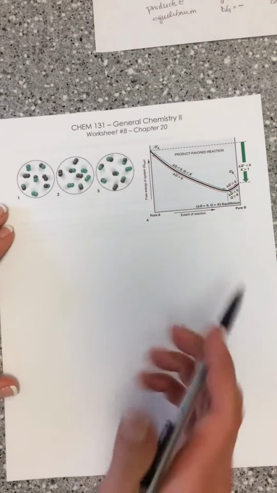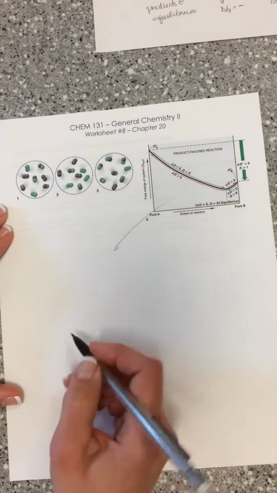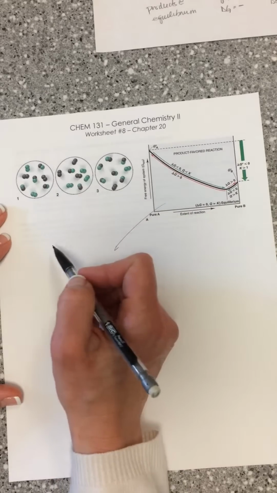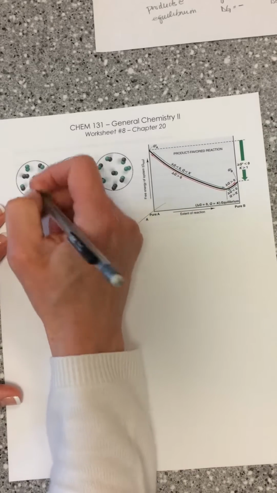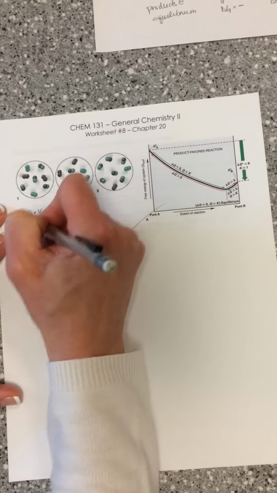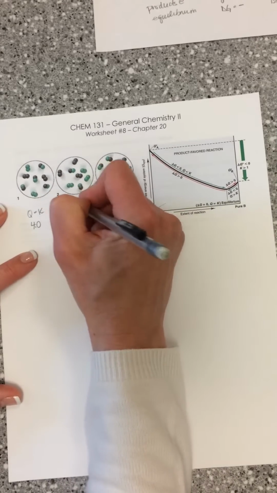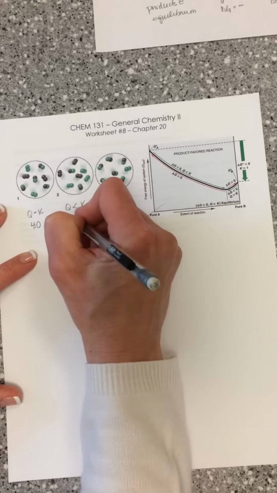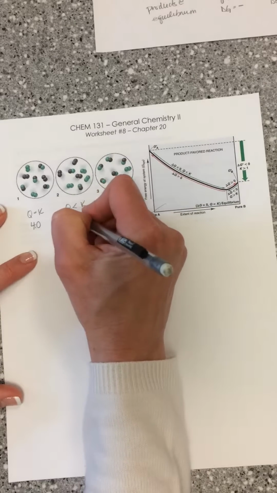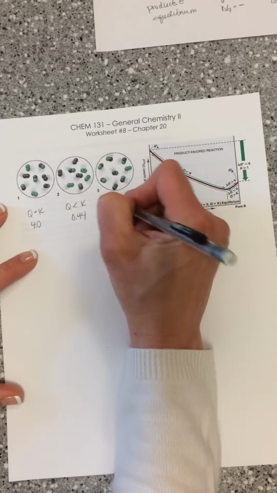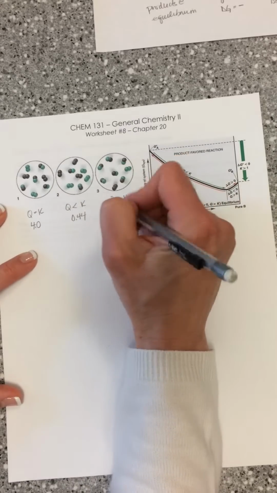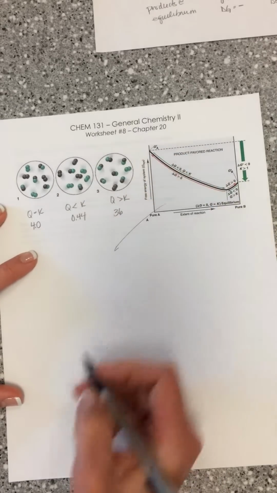So what I'm going to try to do here is sum that up by making our own plot that looks like this for each of these situations. Remember, mixture 1 was Q equal to K, which was 4.0. Mixture 2, Q was less than K, and Q was equal to 0.44. And mixture 3, Q was greater than K, and it was equal to 36.